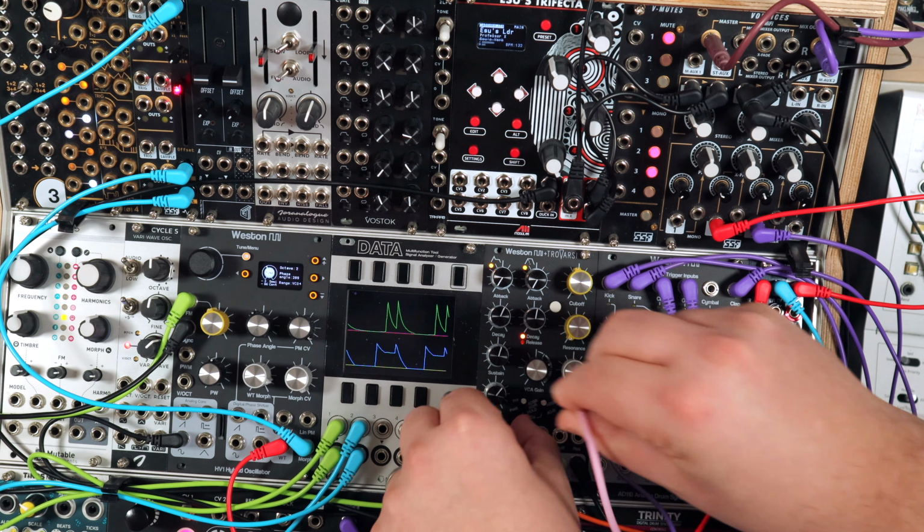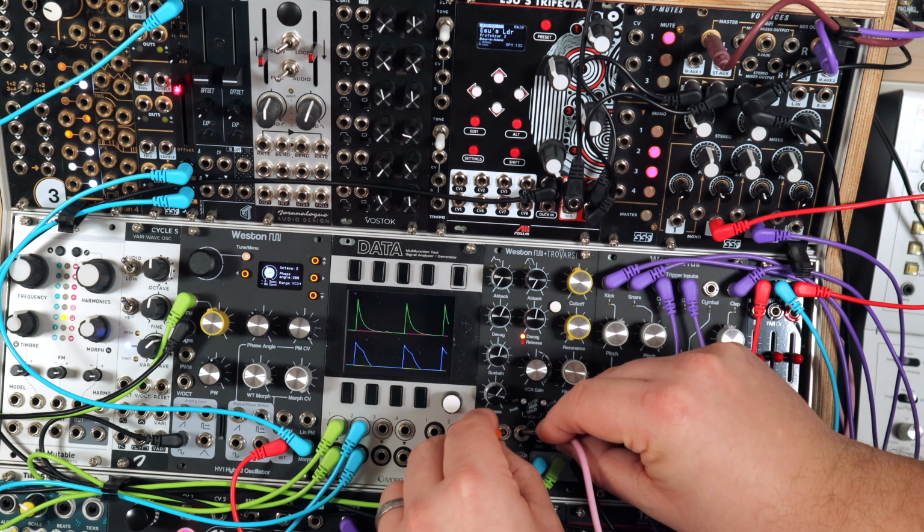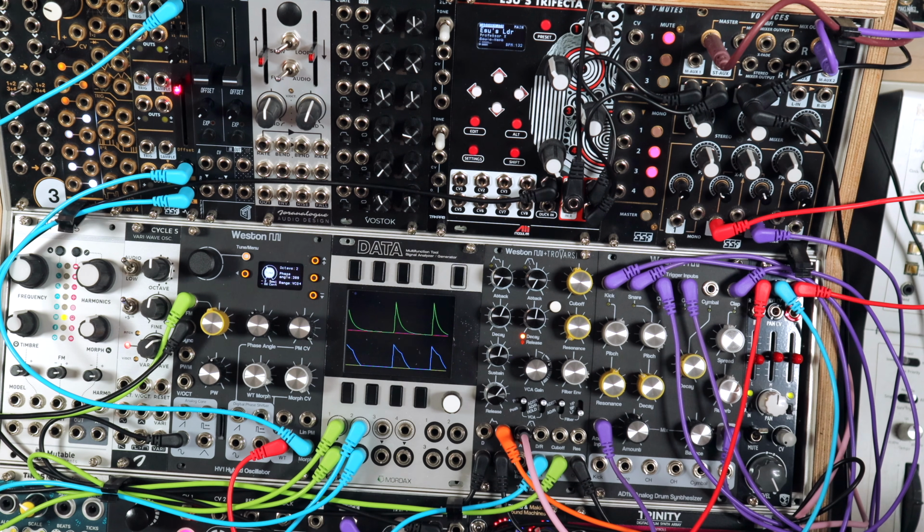Without them, consistent sound. And with them, this nice little interruption.